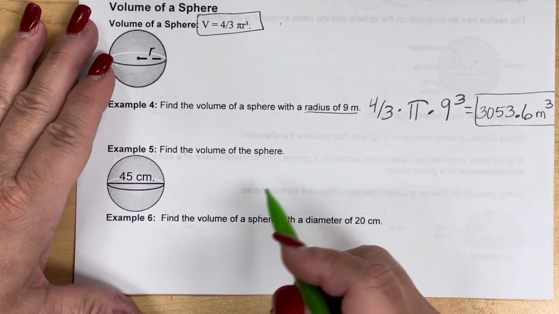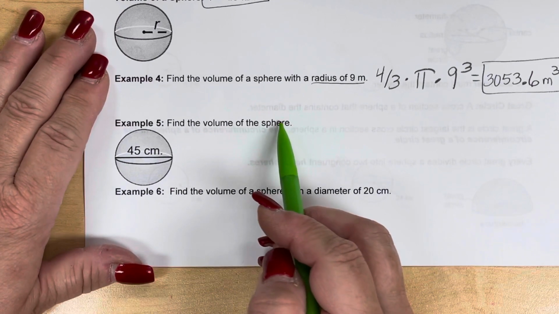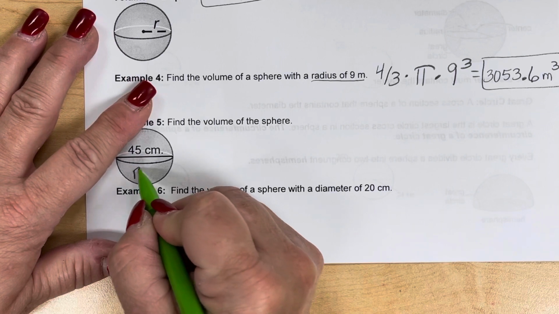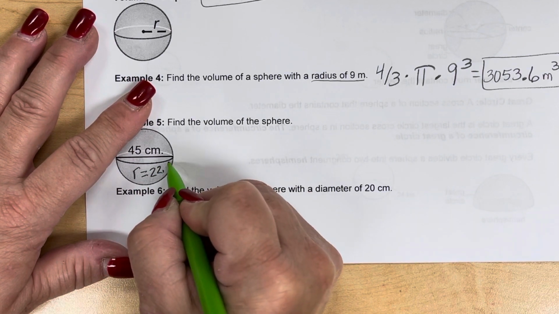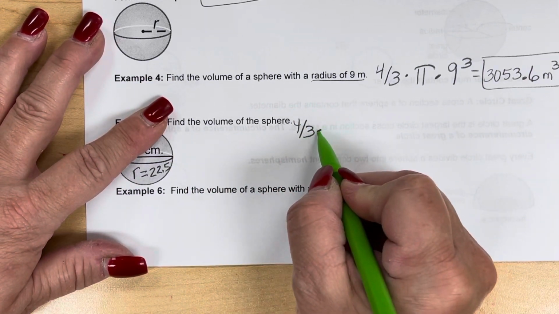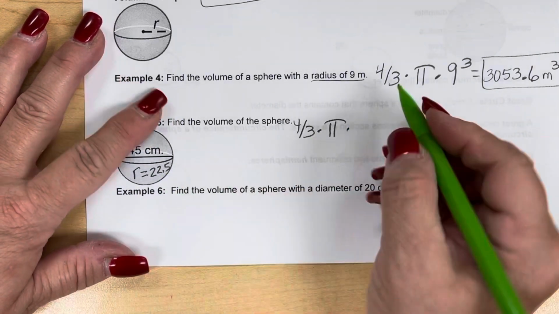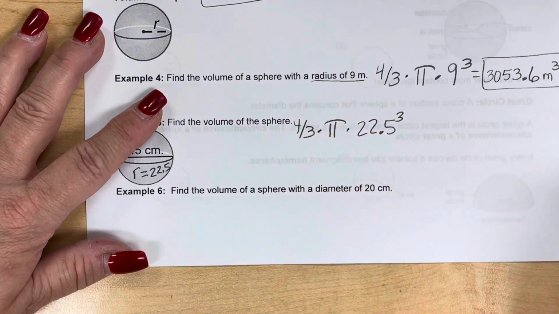Okay, number 5. Find the volume of the sphere. Now this gives me the diameter of 45. I need half of that, so my radius is going to be 22.5. And my formula again is 4/3 times pi times my radius, 22.5 cubed.